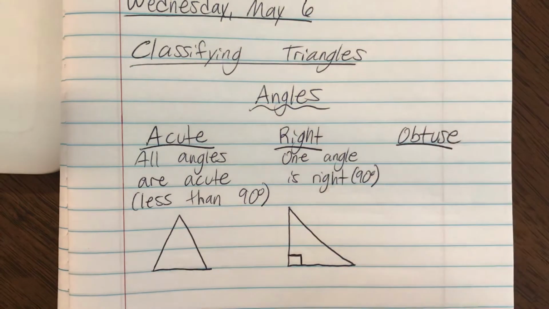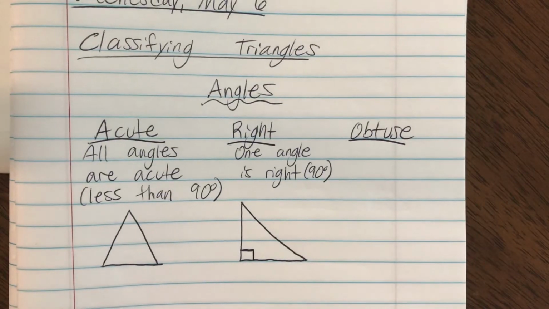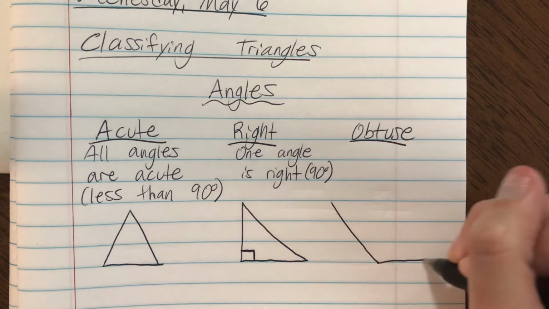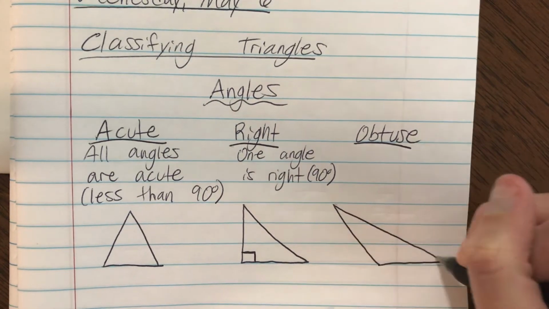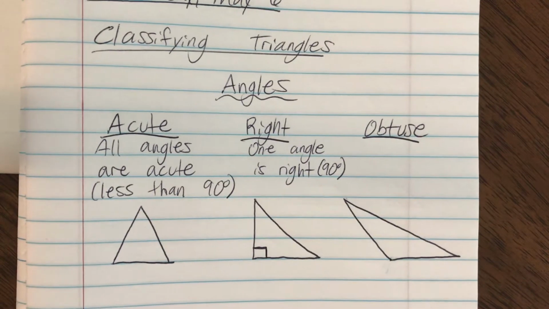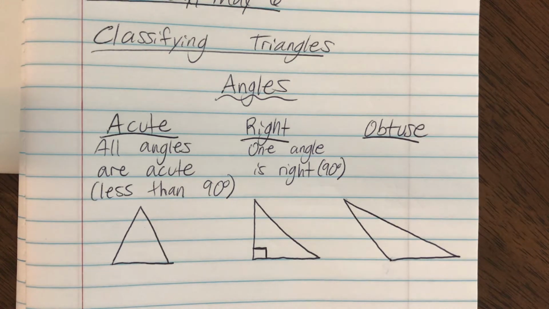The last type of angle triangle that we're going to look at is obtuse. These are going to have those really, really big angles, and then they'll come over. So it's going to have that obtuse angle. And again, just like we talked about with the quadrilaterals yesterday, it does not matter if these triangles are turned on their side, flipped to the other side, or upside down.